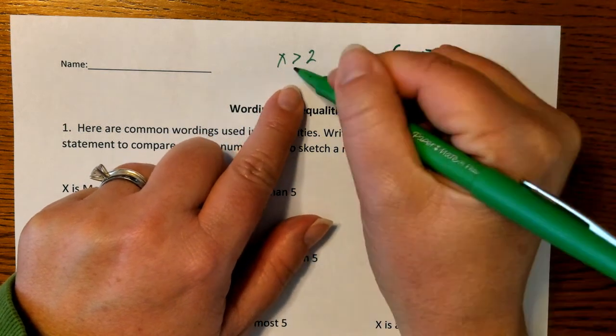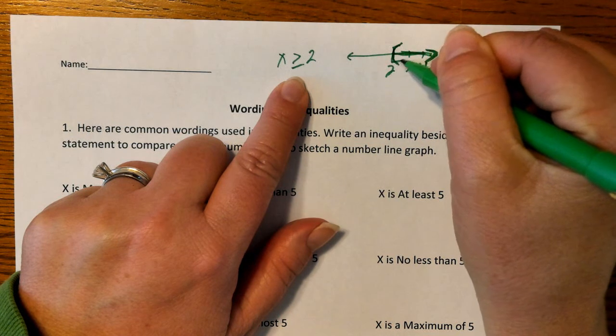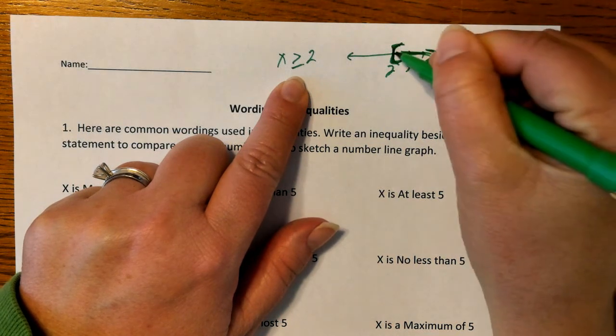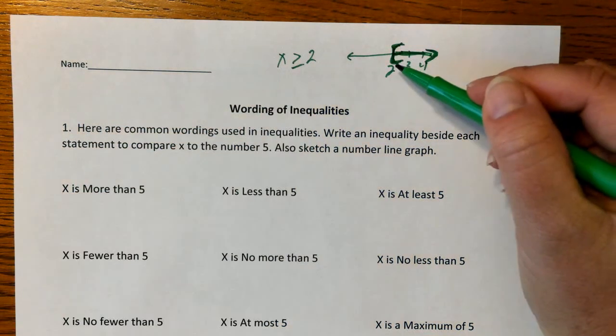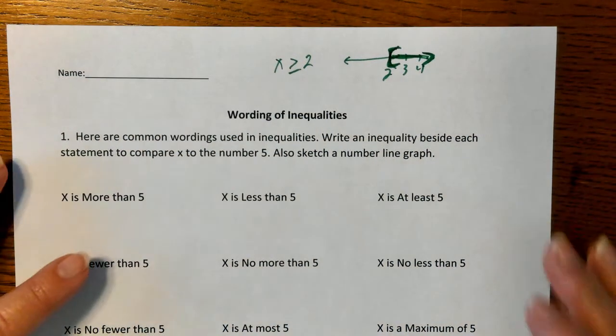If it had an equal to on it, that means x is greater than or equal to 2, and I would put a squared off bracket on the 2 to indicate that the number 2 would work, because equal to 2 would be okay. Alright, so let's look at a couple of these here.